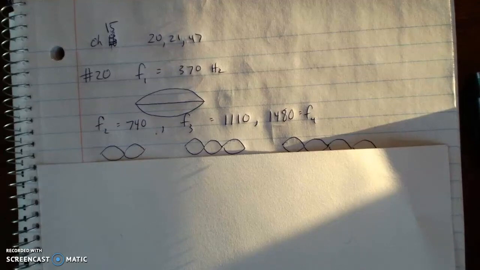Good morning. I wanted to go through a few of the problems from the homework this week before you take your quiz. So please follow along with these problems. We're going to look at number 20, 21, and 47 in chapter 15.